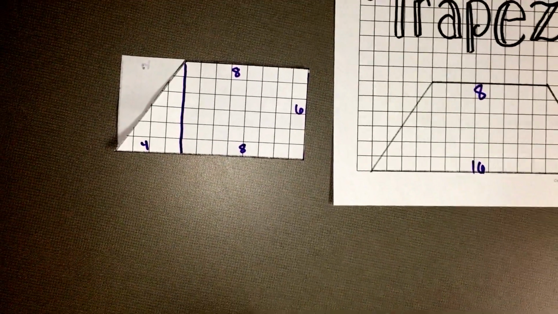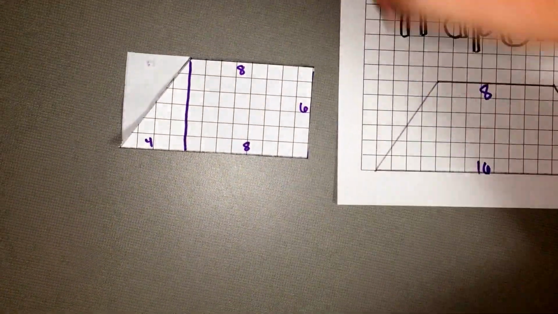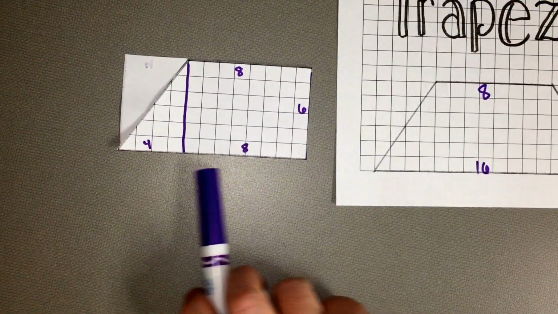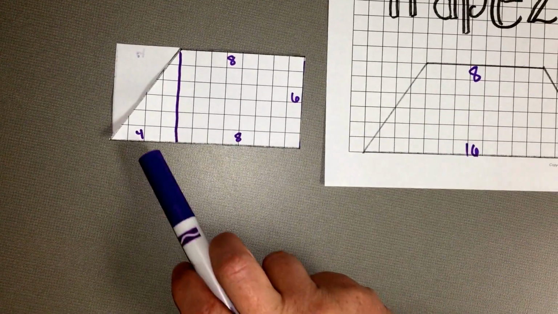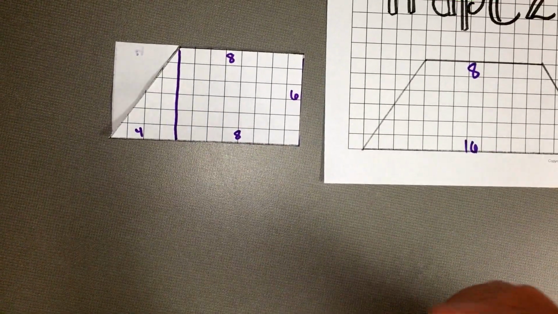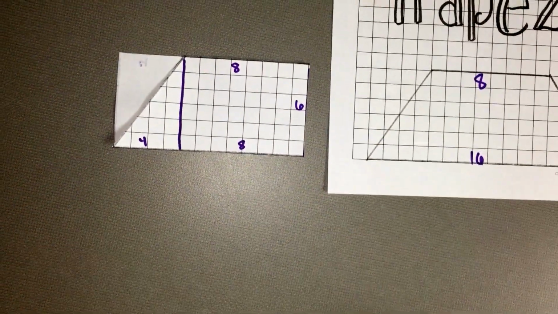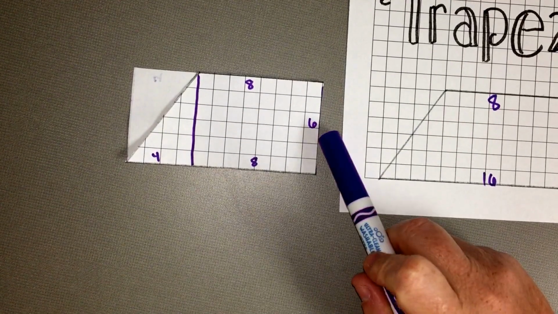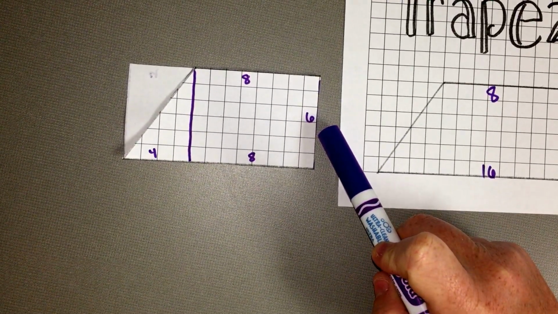Now, how did I find the area of a rectangle? Base times height. Well, I know that my height was 6, but what is my base now? This base is no longer 16, and it's not 8. What is it? 8 plus 4 is 12 here, and this 8 plus that 4, you can barely see it, it's 12 there. So really, if I did 12 times 6, that would give me the area. That would be 72 square centimeters.